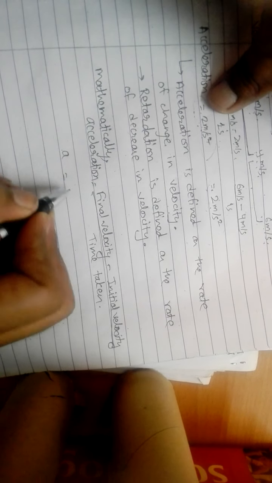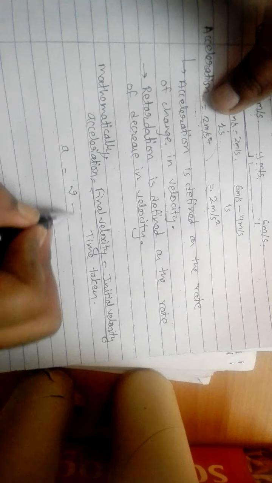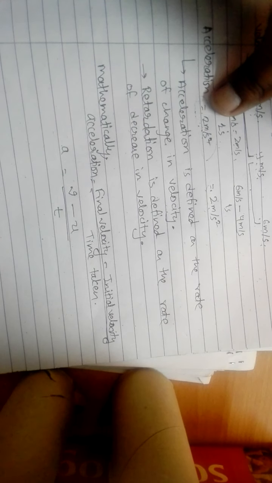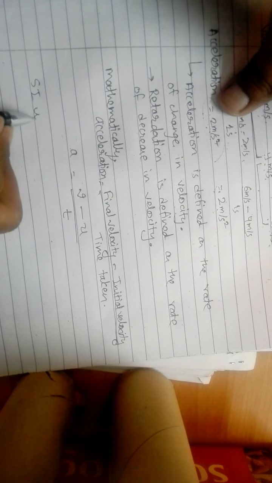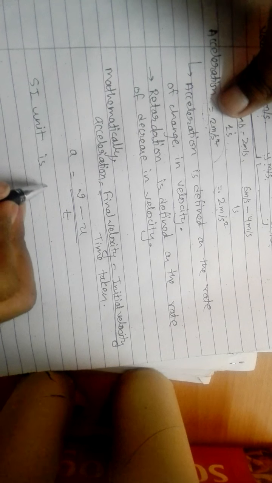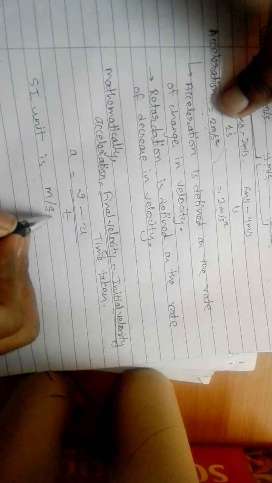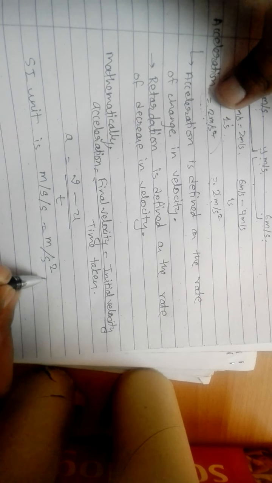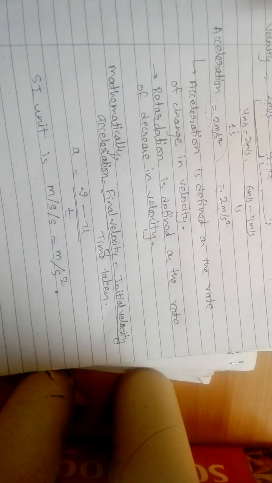You can write it as A equals (V minus U) divided by T, where final velocity is indicated by V, initial velocity by U, and time taken by T. And its SI unit: the SI unit of change in velocity is meter per second, and per time is second, so it can also be written as meter per second square.